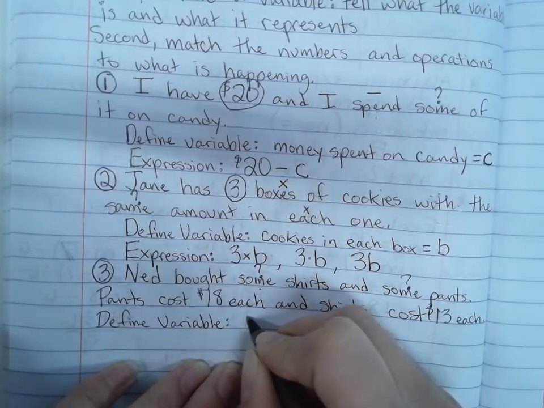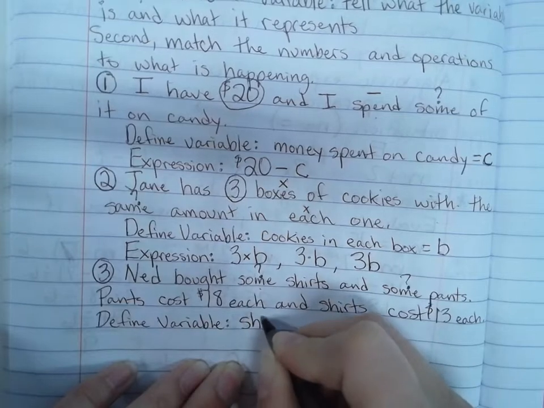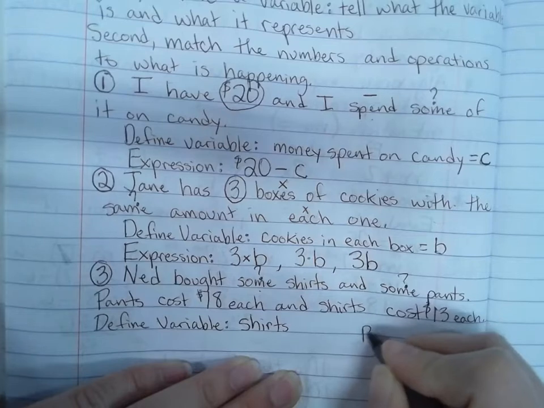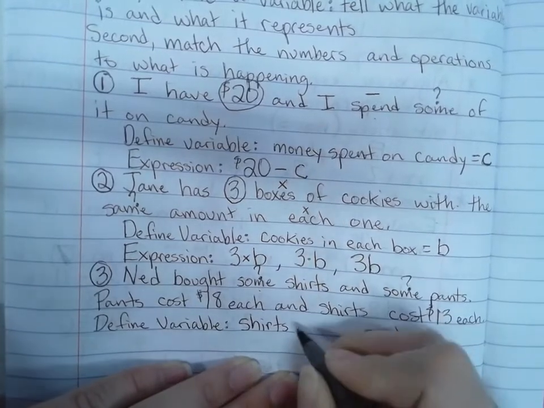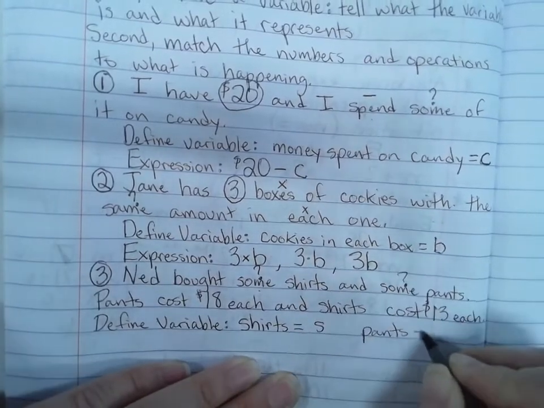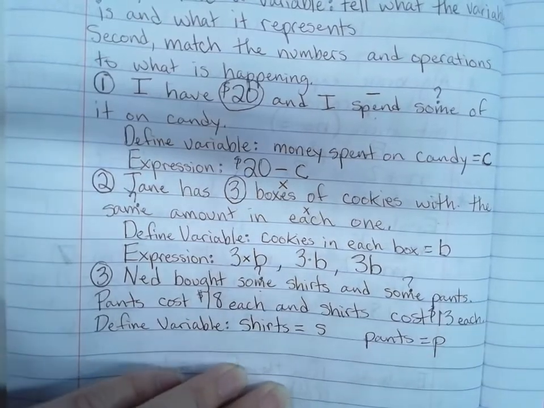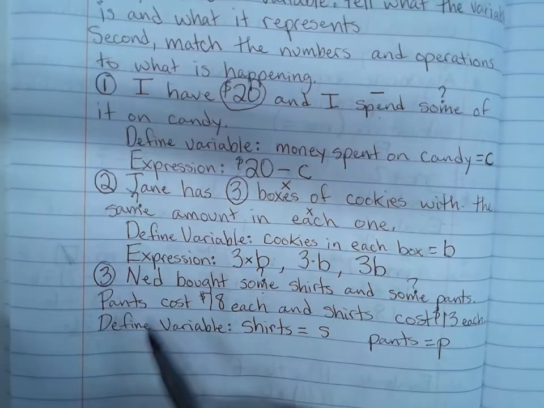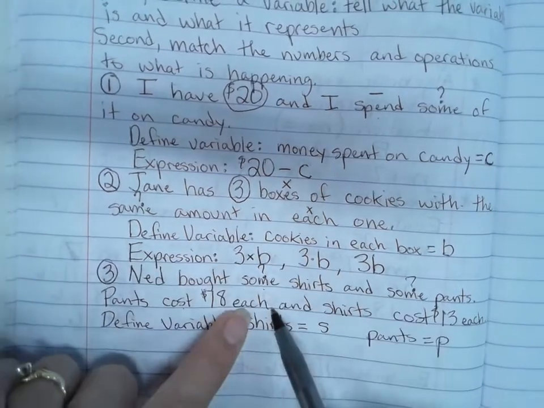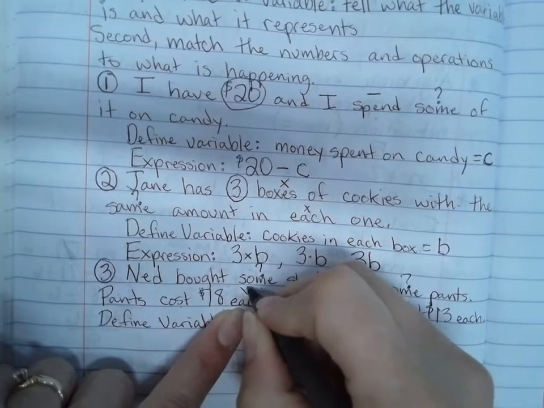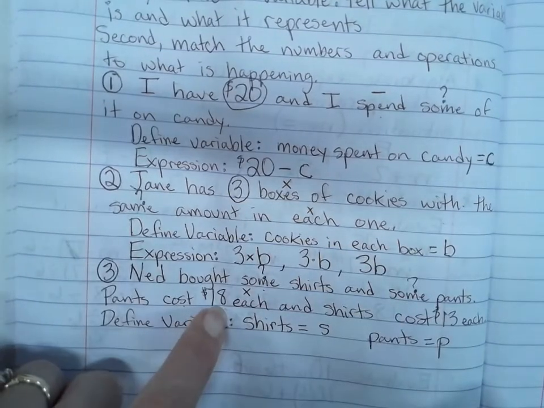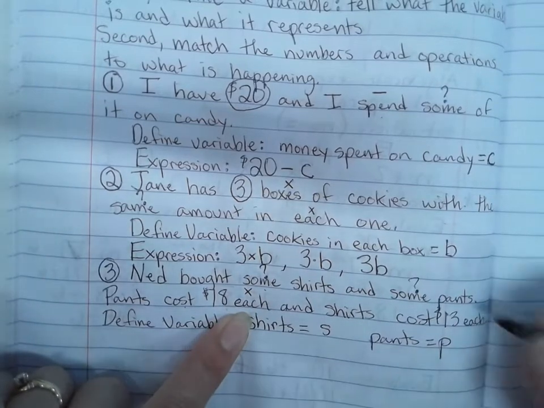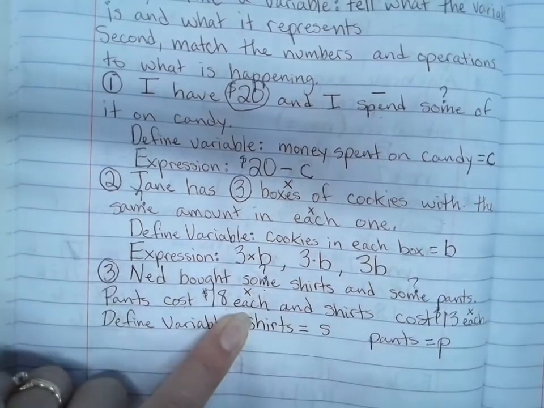So let's do S. So we need to know shirts. And we need to know pants. So I'm just going to call shirts S and pants P. Alright, so pants cost $18 each. Okay, each is a sign that I'm going to be multiplying since I know what it is for one of them. It's not asking me to split it up or divide it. And shirts cost $13 each. Okay, that mathematically makes sense if I multiply there.